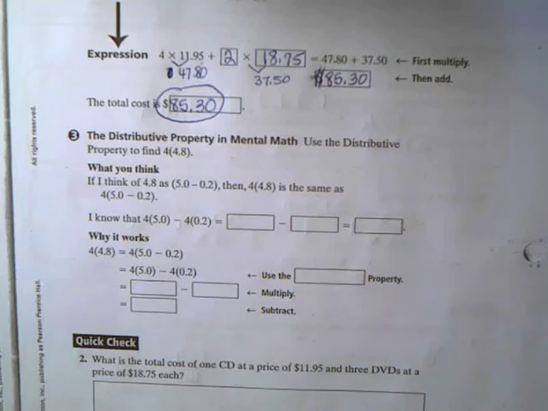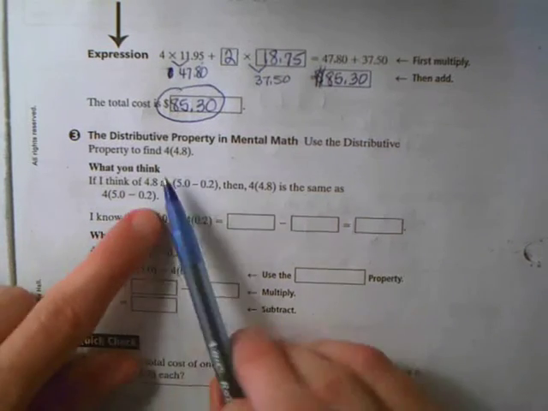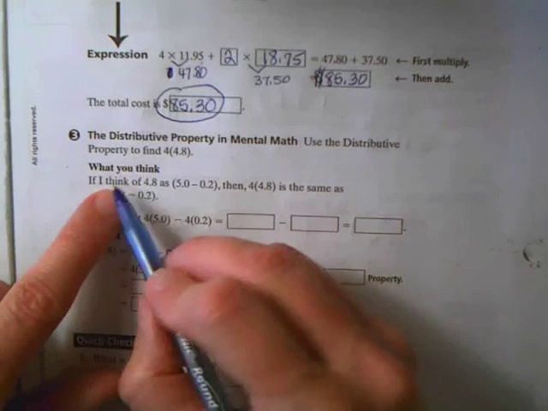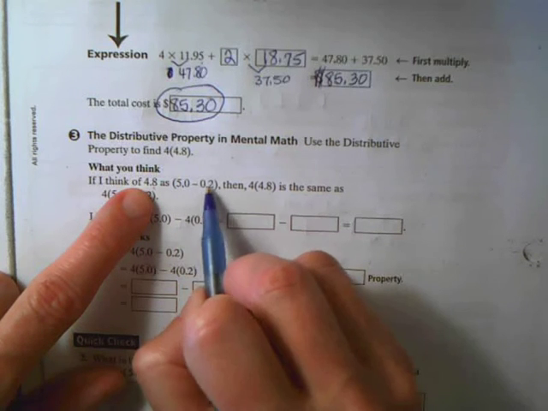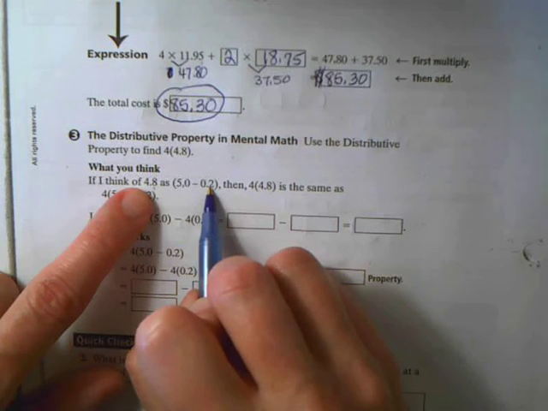Okay. All right. Now, you might be wondering, when on earth might I ever use mental math? Okay, here is an example of how you might want to use it. And actually, it's even showing us how we can use it with decimal numbers. Okay, so use the distributive property to find 4 times 4.8. Okay, so here's where you have to think a little bit. If I think of 4.8 as 5.0 minus 0.2, and 5.0 minus 0.2 is, in fact, 4.8.